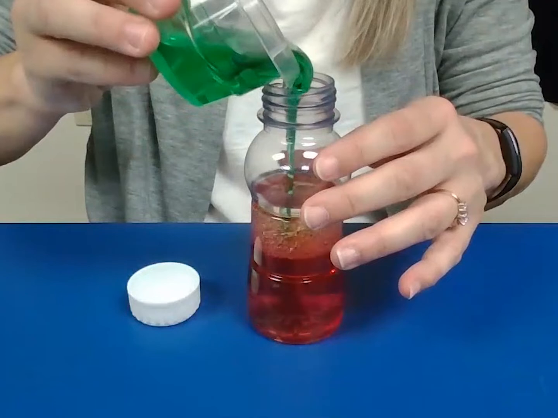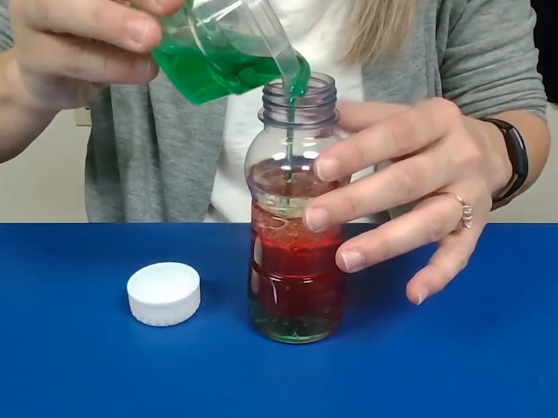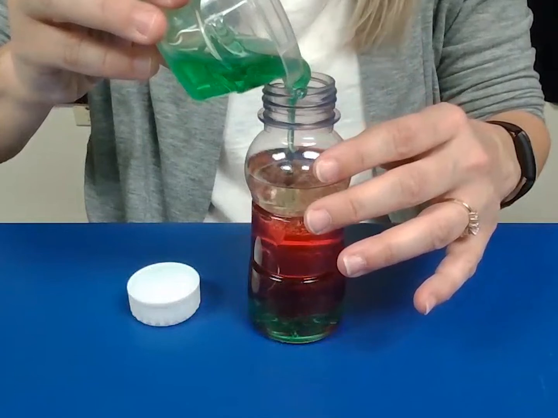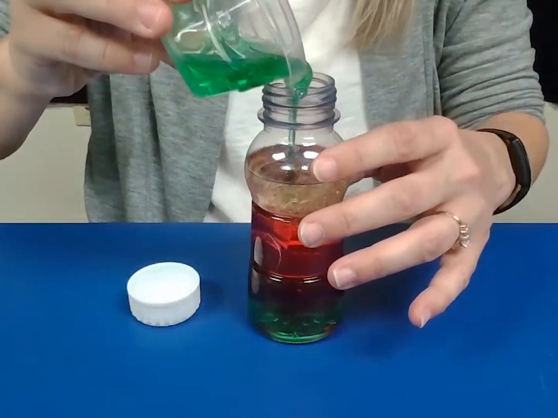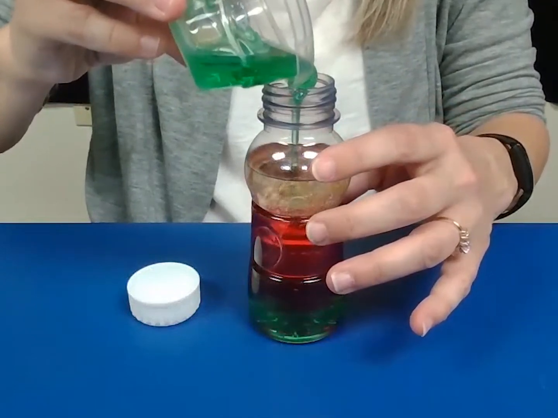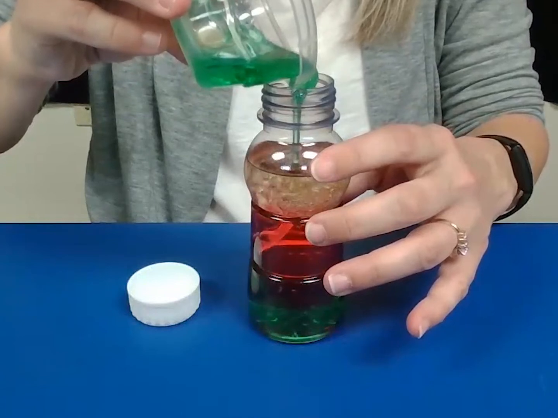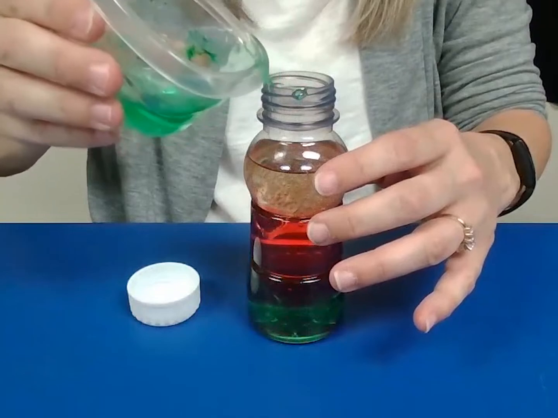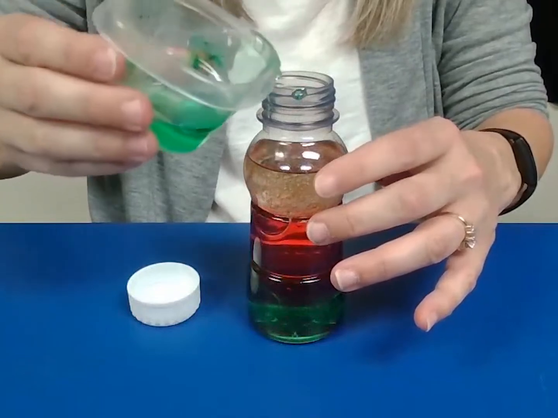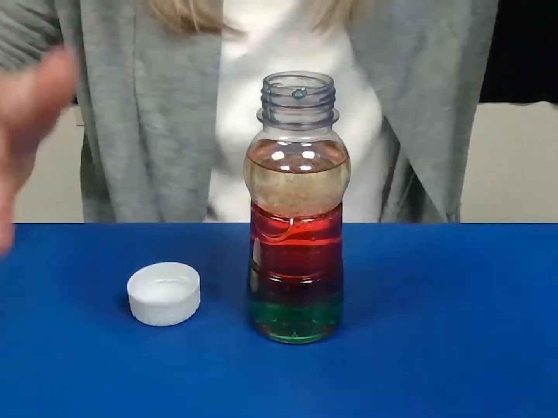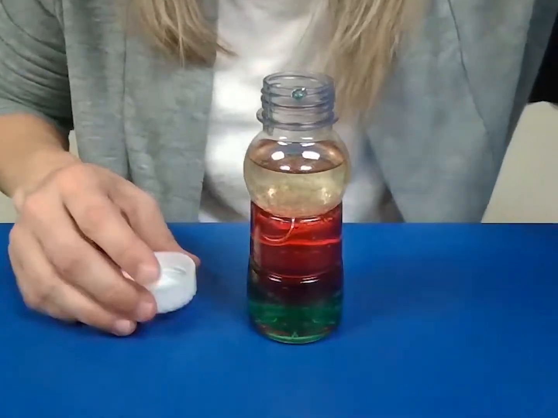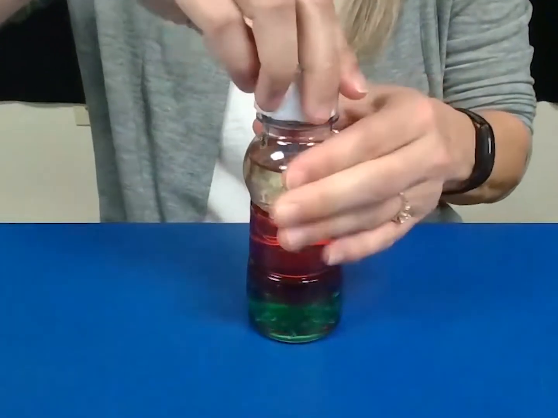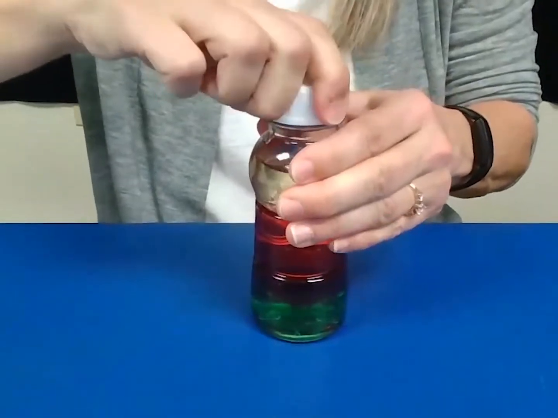If you want to try a different order, go ahead and try that at home. We'll see if you get a different result than I do. That one takes a minute to stop. That corn syrup is pretty thick. Once you pour in all the liquids, go ahead and tightly twist the cap on the bottle.